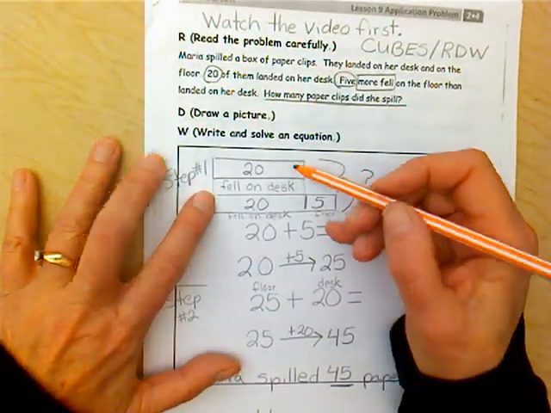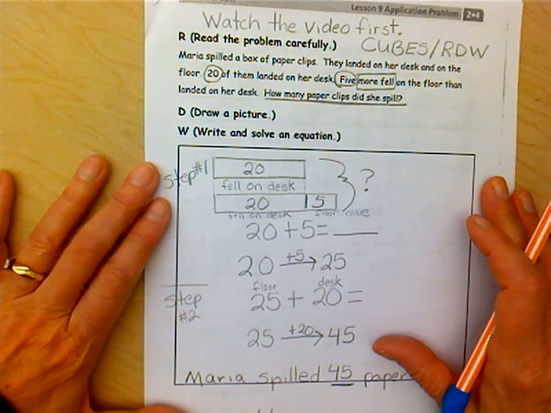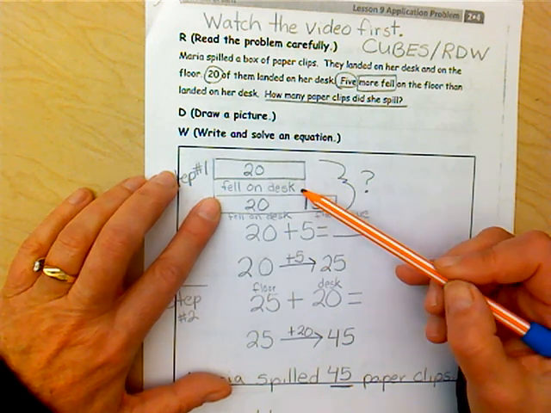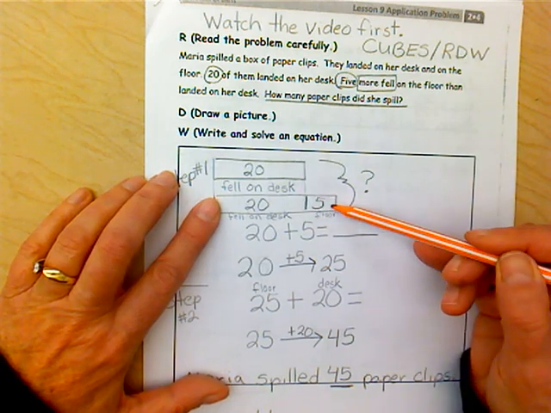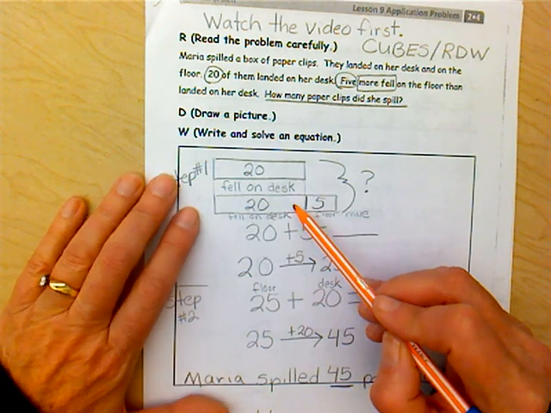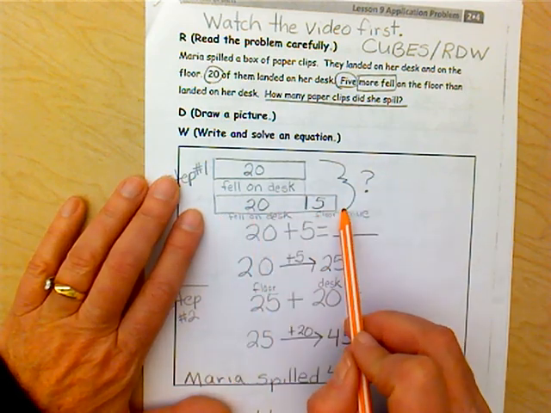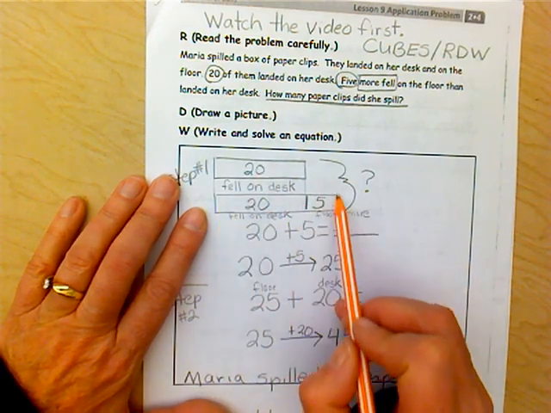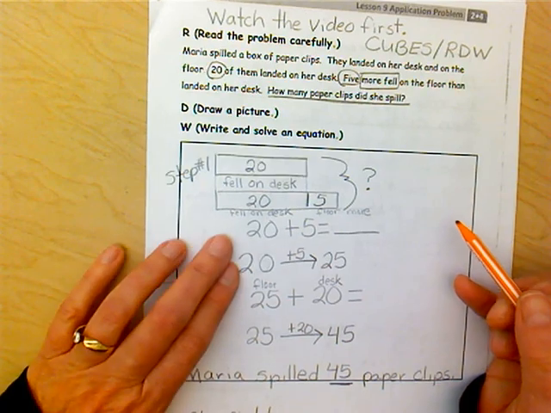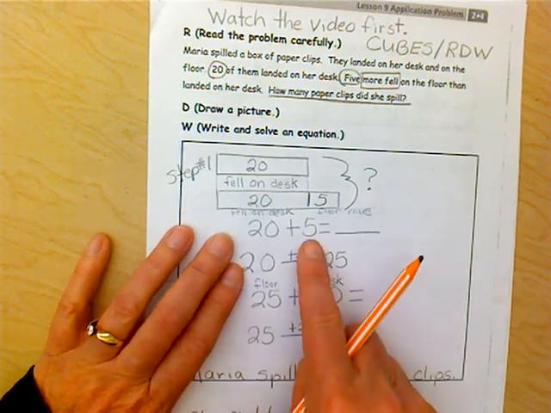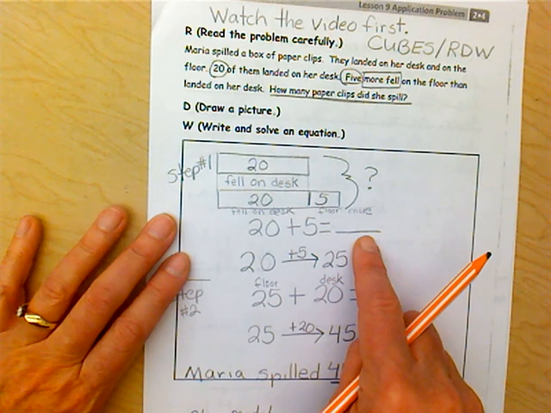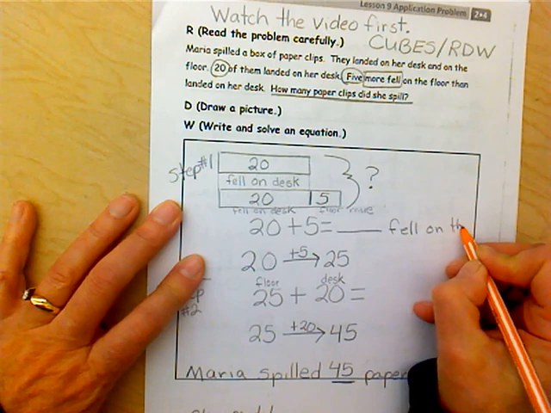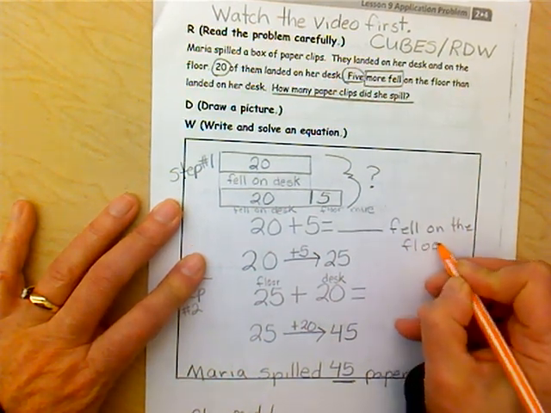So I actually divided this one into 2 steps to make it easier for me to understand. Started with the 20 that fell on the desk, and then I had 5 more that fell on the floor than fell on the desk. So I need to find out how many fell on the floor. I know how many fell on the desk. This one is 5 more on the floor than on the desk. So if I add 20 and 5 together, I will find out how many fell on the floor.